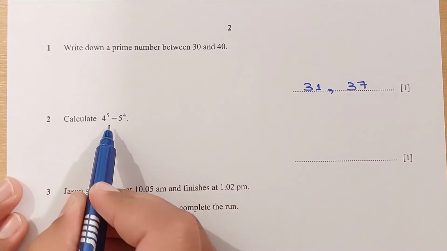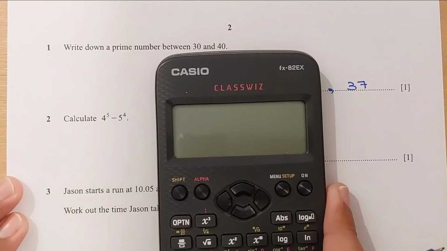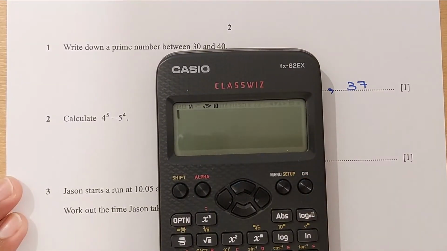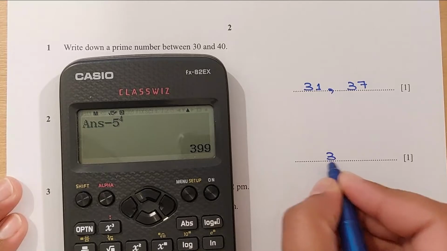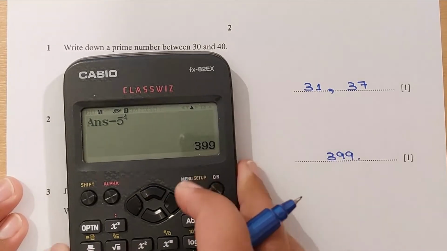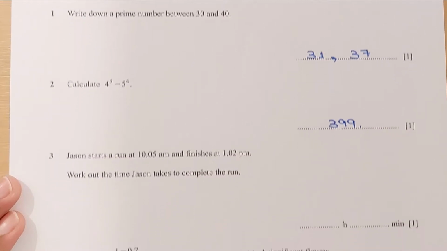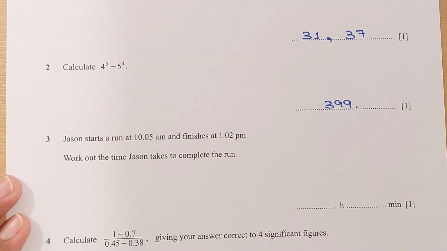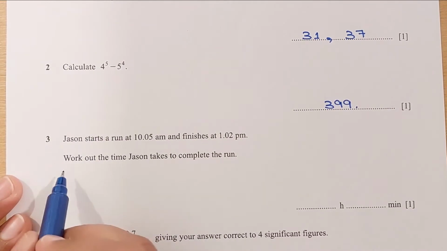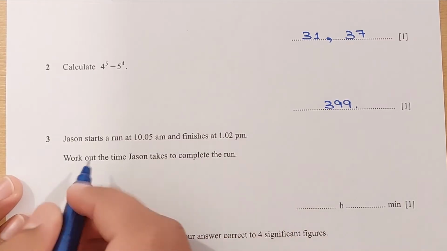Now question 2, we have to calculate this. So let's use the calculator. 4 exponent 5 subtract 5 exponent 4, that is 399. Right. Now question number 3, Jason starts a run at 10:05 a.m. and finishes at 1:02 p.m. Work out the time Jason takes to complete the run.